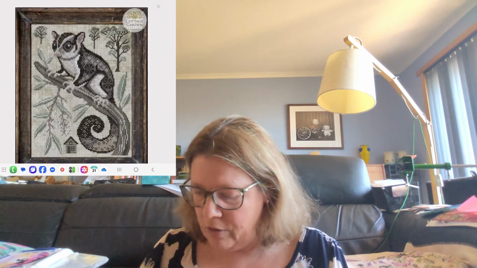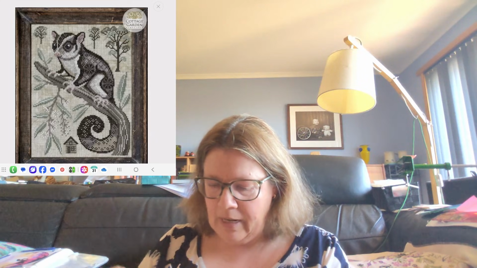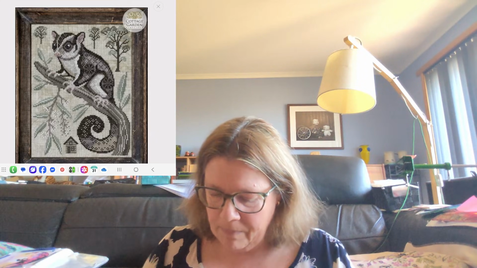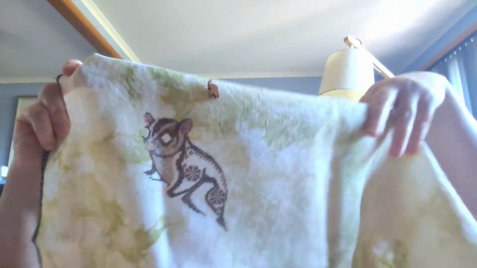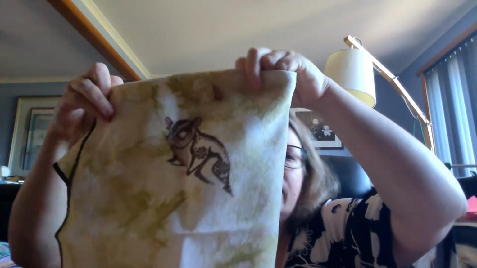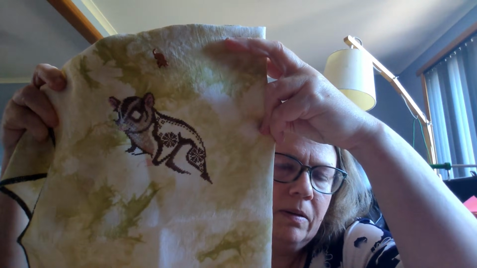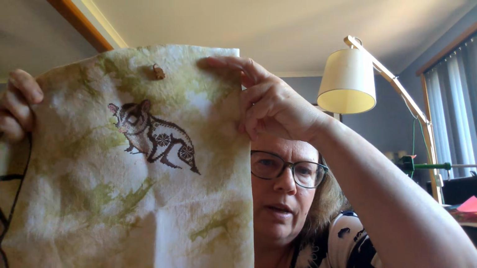Moving on is Sugar Glider. So this is one of the Cottage Sampling Stitches Year of the Woods for this year. And this is what it looks like. I think this is so cute. This is my Australian animal. I started this on my birthday last year and got a fair amount of progress on it. So this is on a piece of fabric that I dyed myself called Forest Floor, and this is Sugar Glider. If you do that, you might be able to see it a bit better. So I really love how he's turning out.